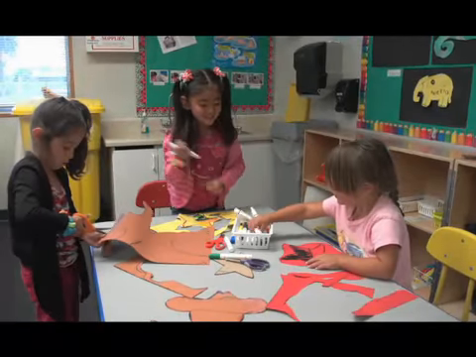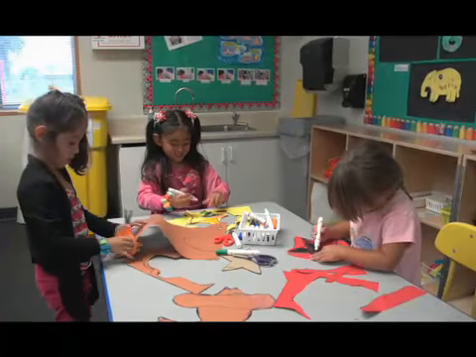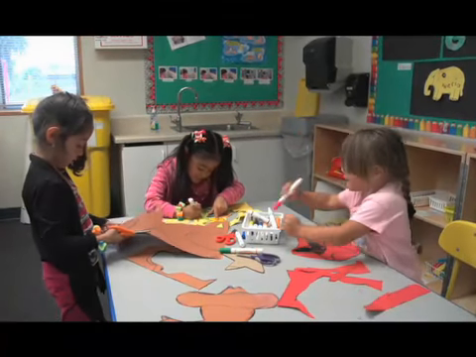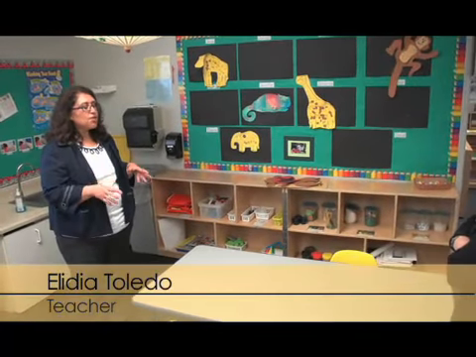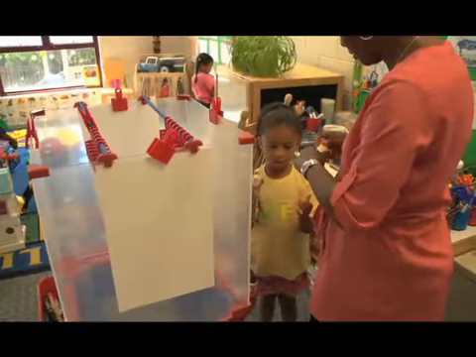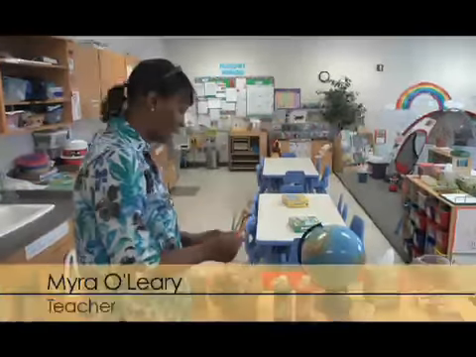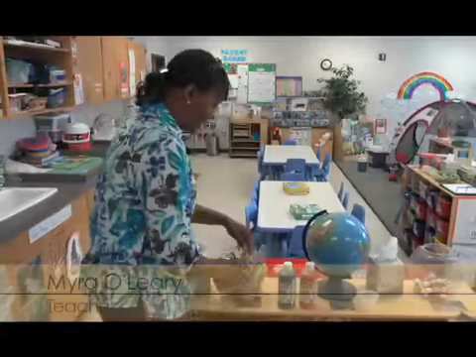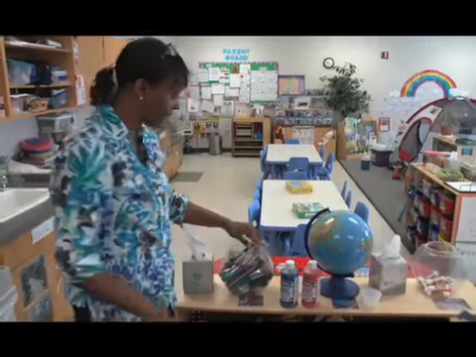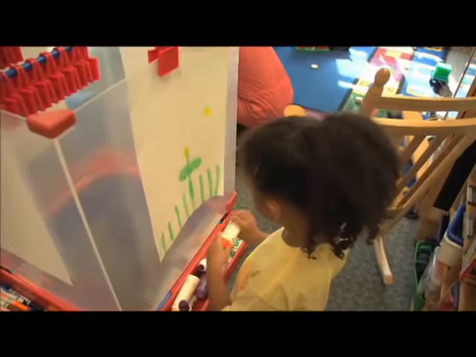Hey, I need this. But it's pretty much set where they can just come and get materials and work on their own. And our role in here is just to encourage. Want to try shaking yours? How do you make this work? You know, so much variety. I think if you want children to be creative and you want to have children be visionaries and think outside the box, you have to promote that.